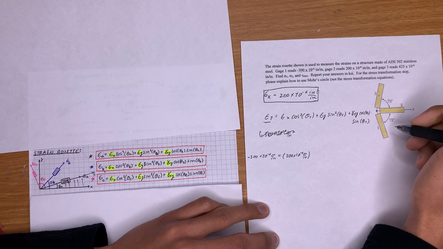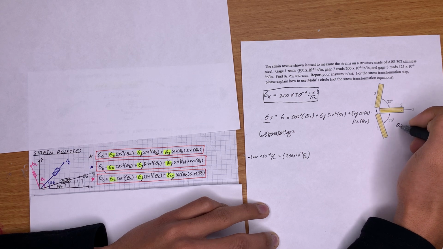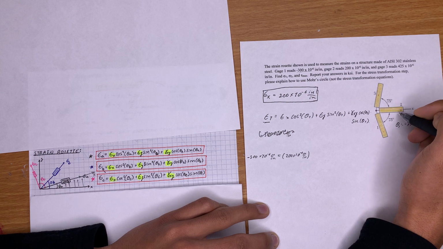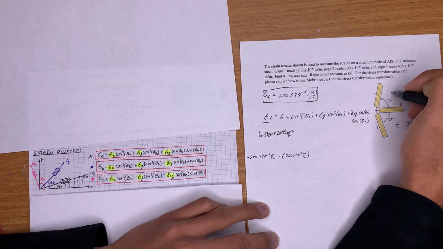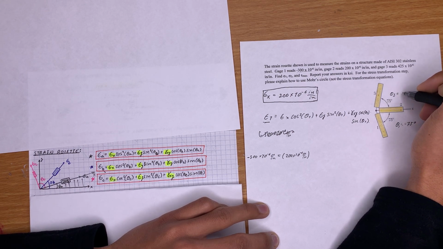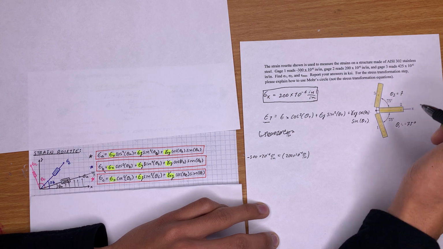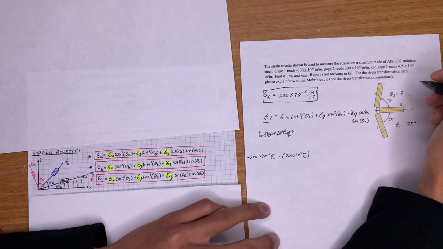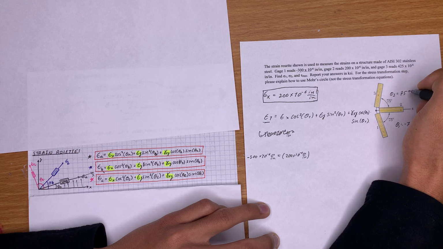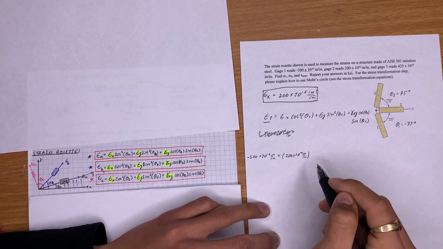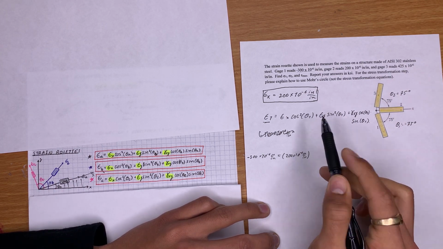Theta 1, sorry if I didn't make this clear, is equal to minus 75 degrees because it's clockwise from the x-axis. Theta 3, which we will use to find strain C, is equal to positive 75 degrees. So that's what we will use in the strain rosette equations.